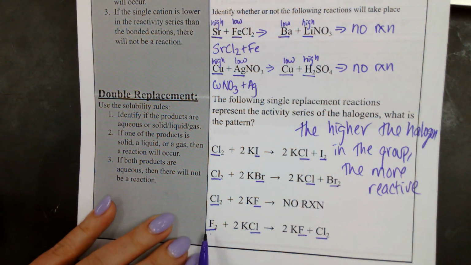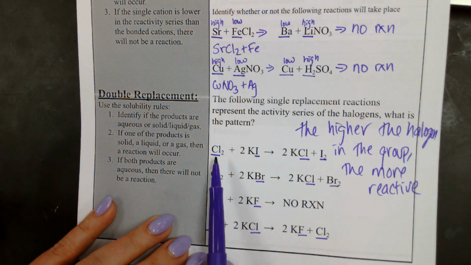Okay, so in this case, fluorine was top dog, kicked out chlorine. In this case, chlorine was not top dog. Fluorine was top dog. So chlorine cannot kick out fluorine; low dog cannot kick out high dog. And then in this case, chlorine's higher than iodine, it can kick out iodine. Chlorine is higher than bromine, it can kick out bromine.